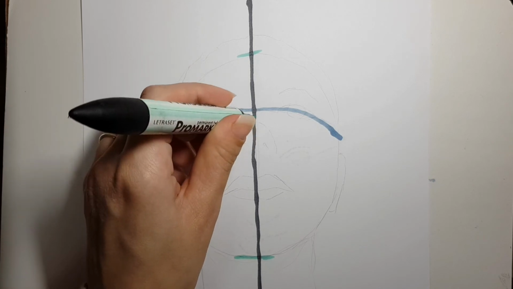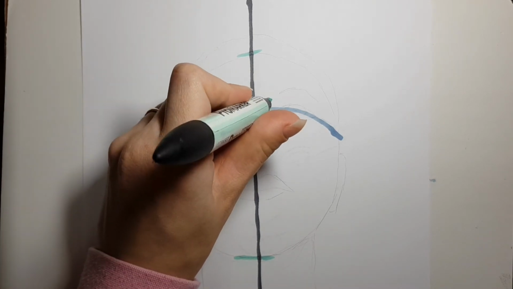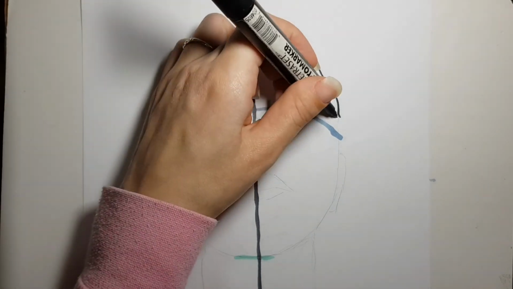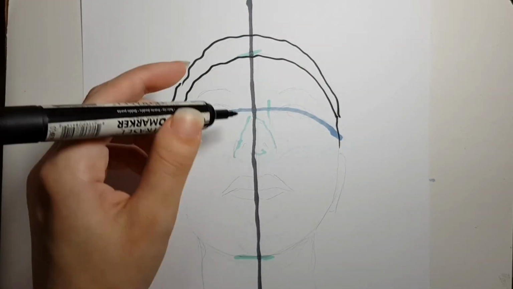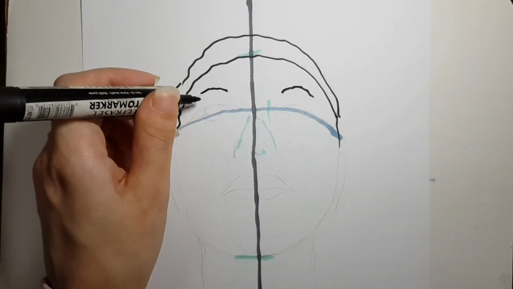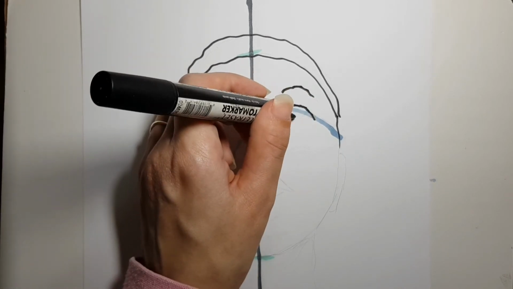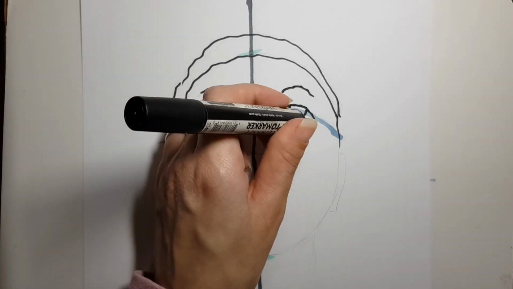We see more of the bottom of the nose and the nostrils. The distance between the nose and the chin becomes longer. The eyes, the eyebrows and the forehead will be in a curve. The further up, the sharper the angle will be.